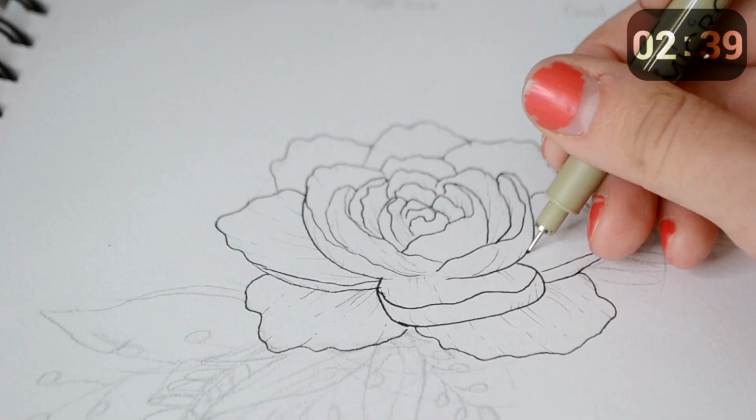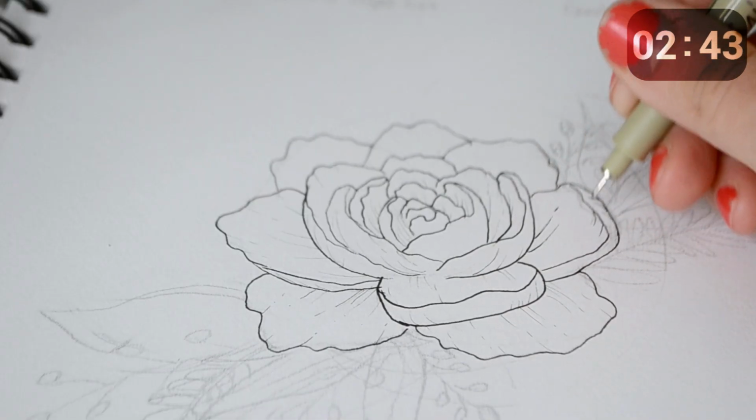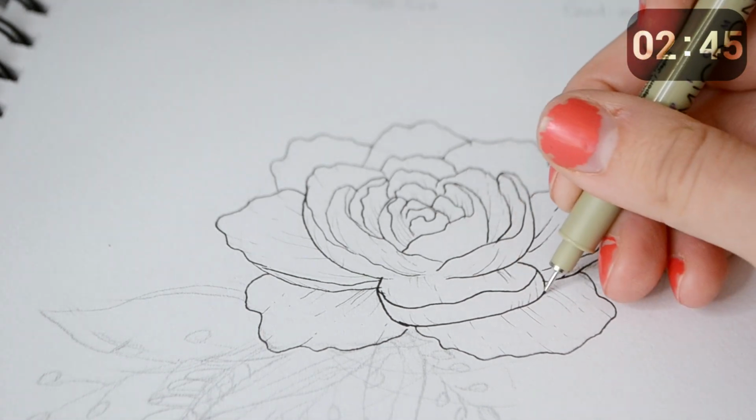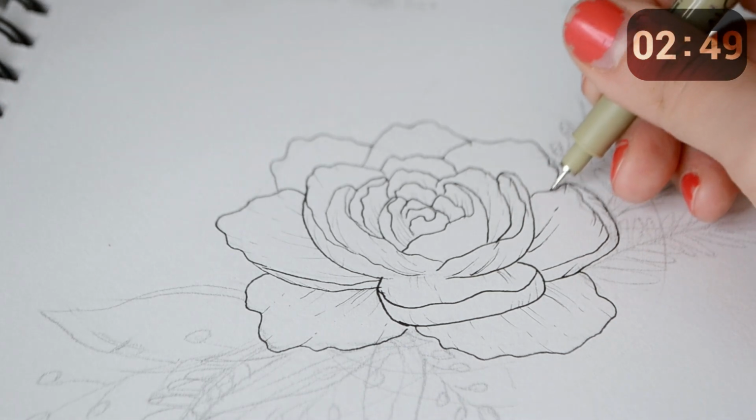And just for personal preference, I'm going to go back in with another fine liner with a wider nib, and I'm just going to create some darker lines to have just a few more bolder lines to show the movement a bit more.